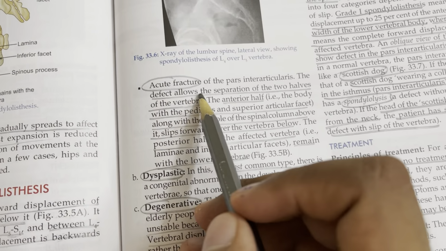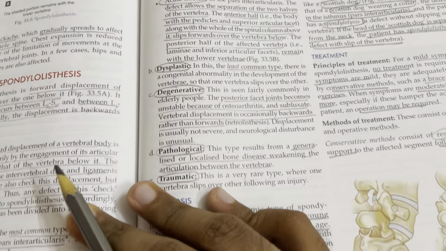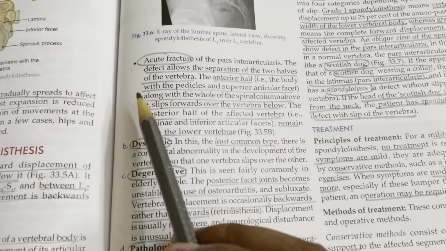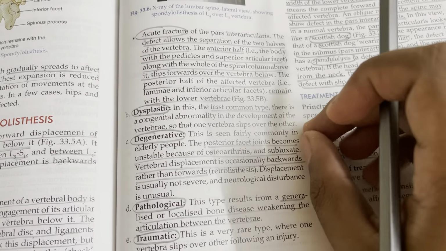This allows the separation of the two halves of the vertebra. The anterior half slips forwards over the vertebra below. Anterior half, that is the body, along with the superior articular facet and the pedicles, along with the whole of the spinal column above it, slips forwards. The posterior half remains in contact with the lower vertebra. So you can have isthmic, pars interarticularis, either fatigue fracture or elongation or acute fracture.